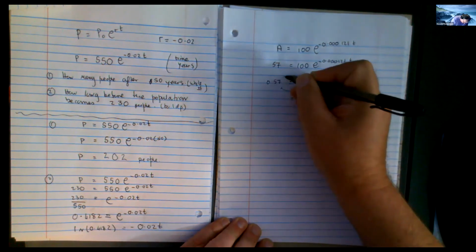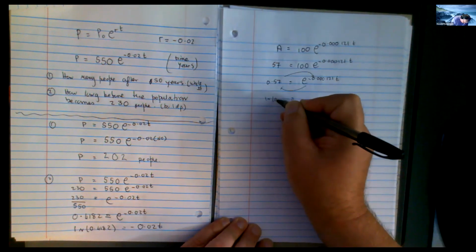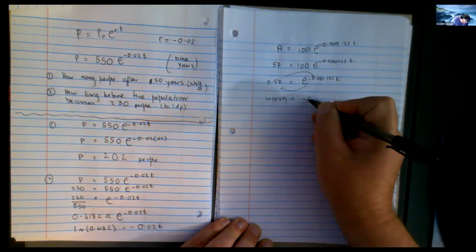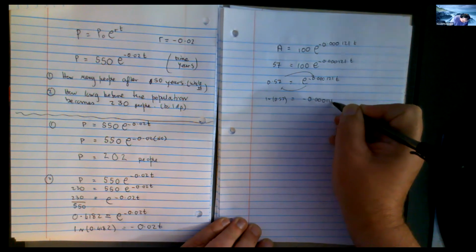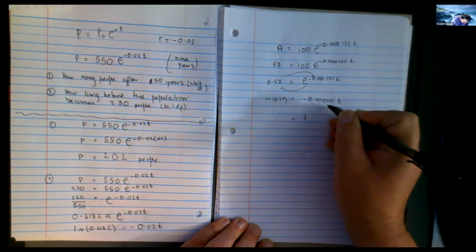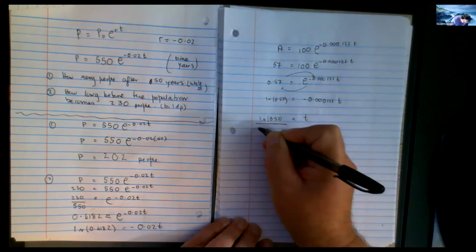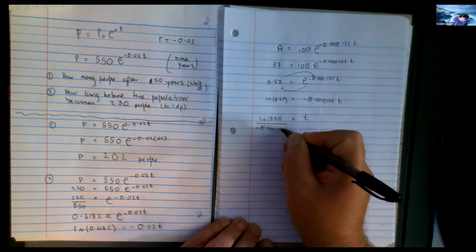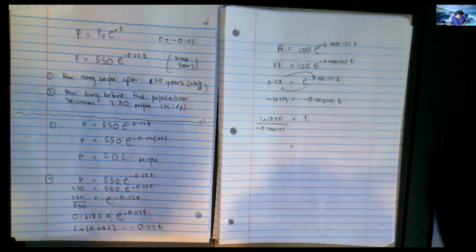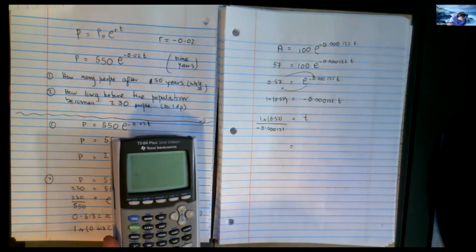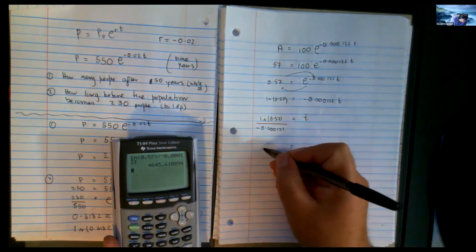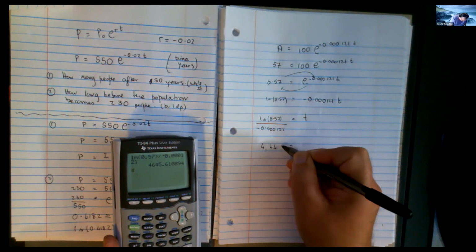And divide both sides by that really ugly decimal. And that fictitious piece of wood is 0.57 divided by negative 0.000121. And it ends up being 4,646 years old.